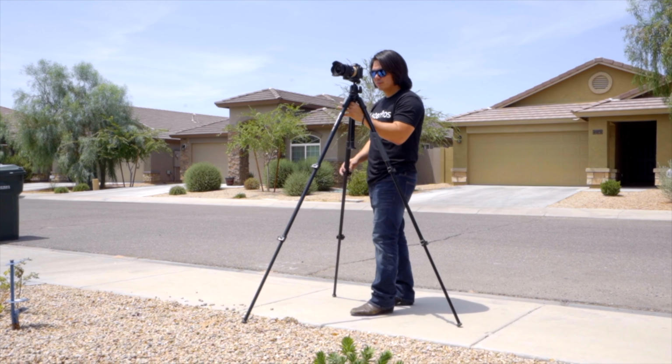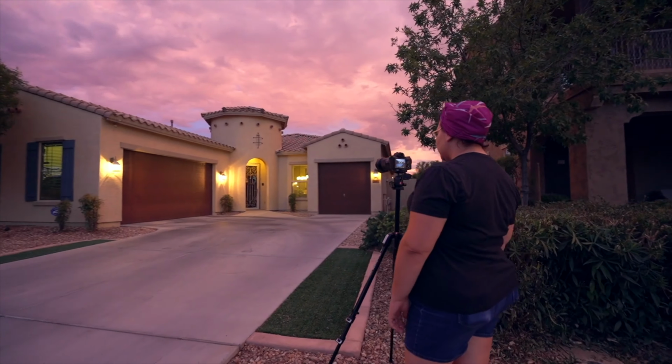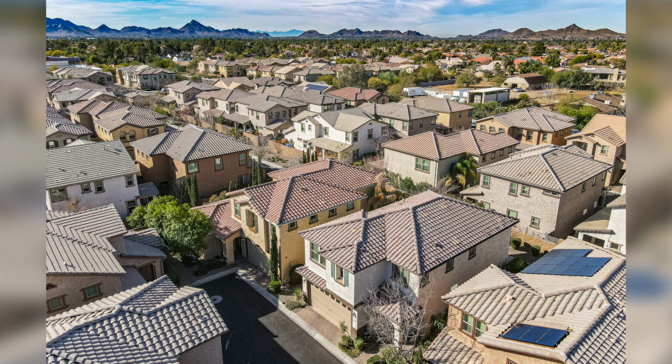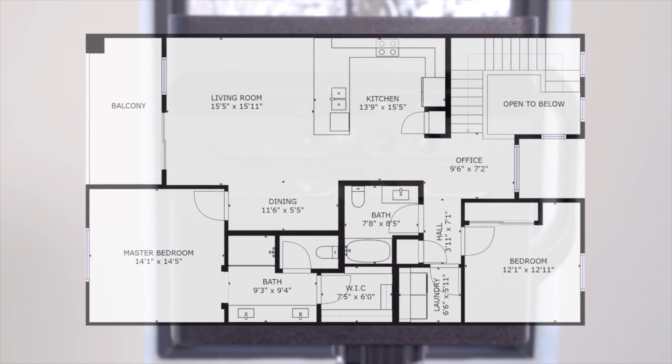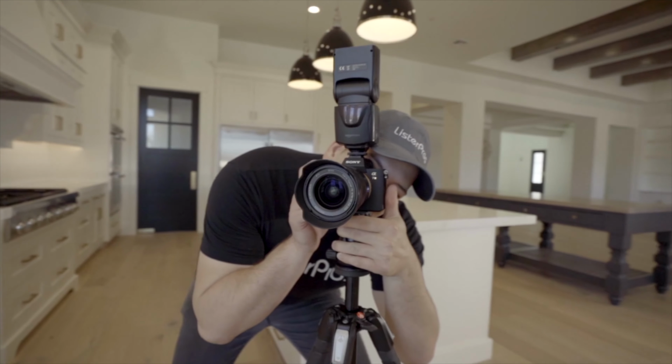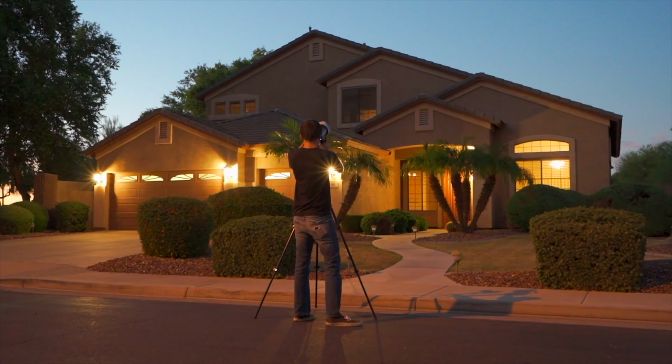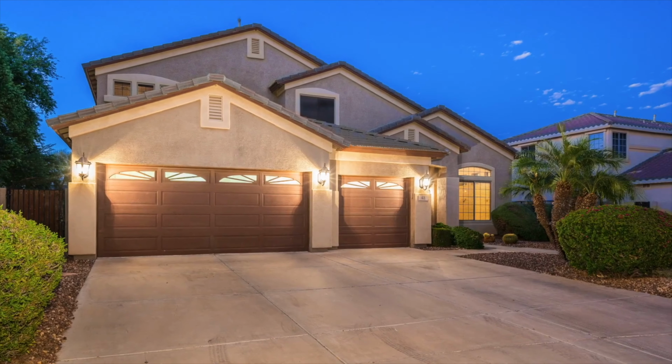But let's talk about some additional products that you want to offer once you get the photography under your feet. Some of the easy ones to start offering are twilight photography, aerial photography, floor plans, whether that's Matterport. All these are pretty simple to learn once you get your photography down. Twilight is very simple. You could probably offer that right out of the gates too, because it's just a matter of timing, right?